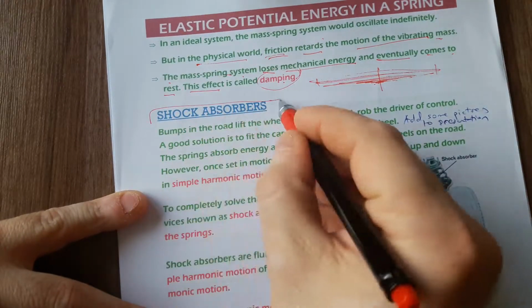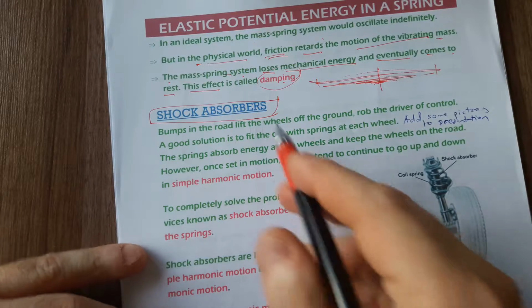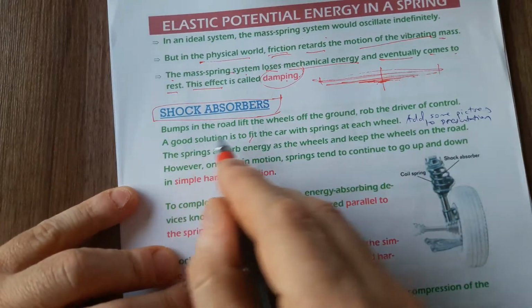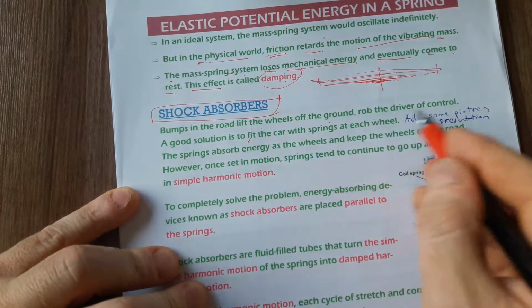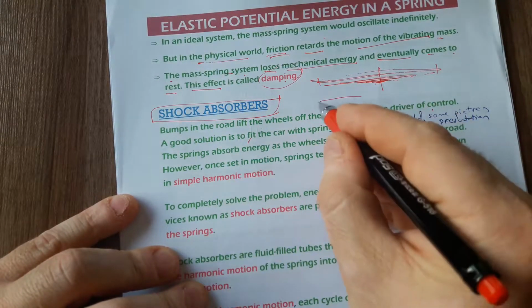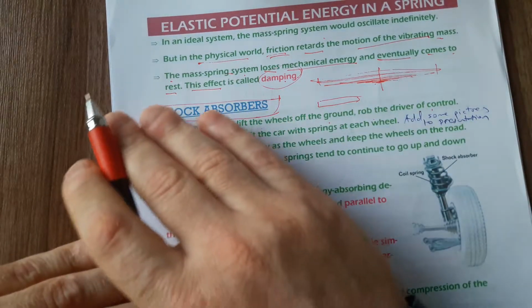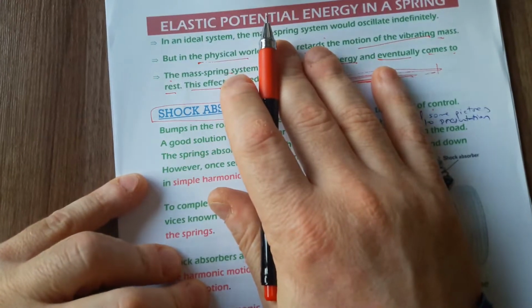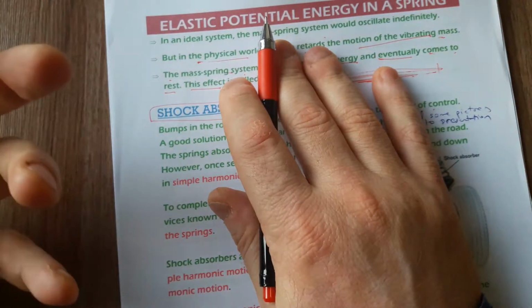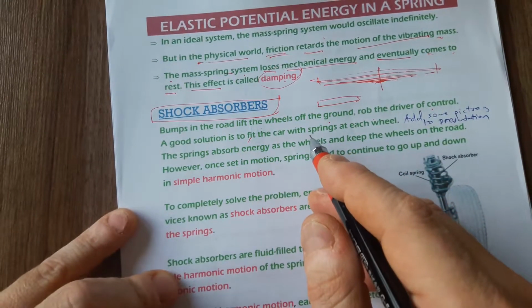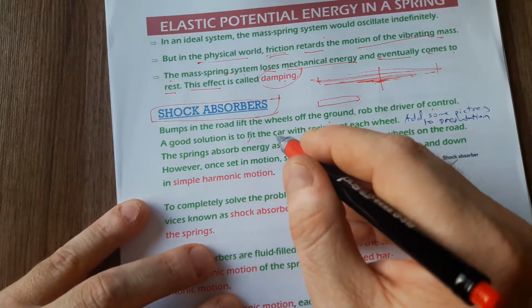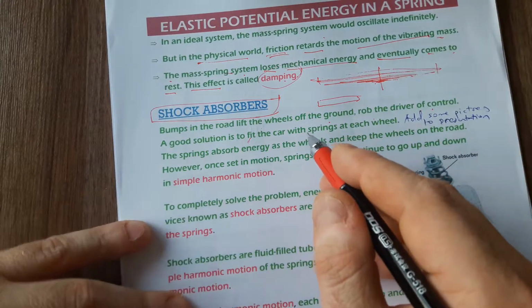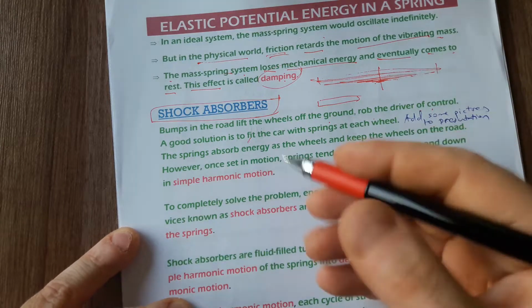Another important topic we should know about is shock absorbers. Generally, we use shock absorbers in the car system. Bumps in the road lift the wheels off the ground and can drop the driver out of control. Remember, if there is a bump on the road, when you pass over it, your car jumps. As the car jumps, it disturbs you, and you cannot continue your journey comfortably.